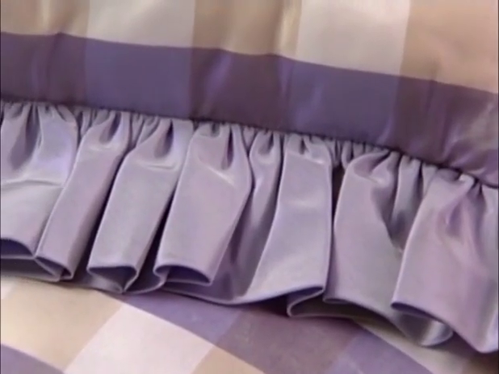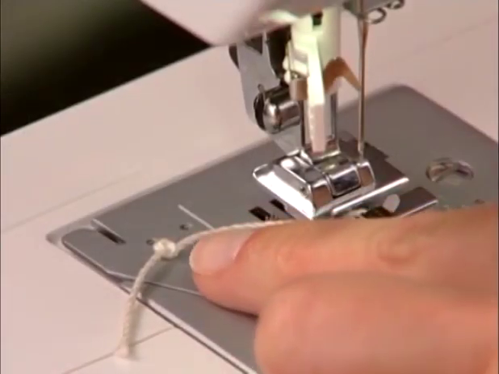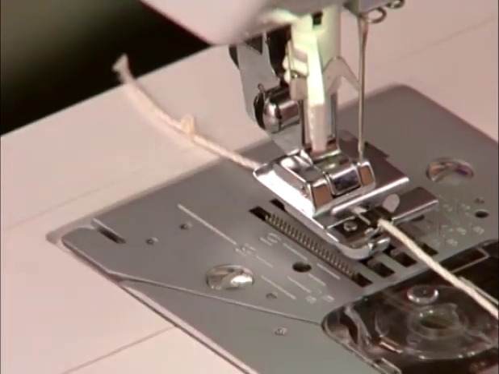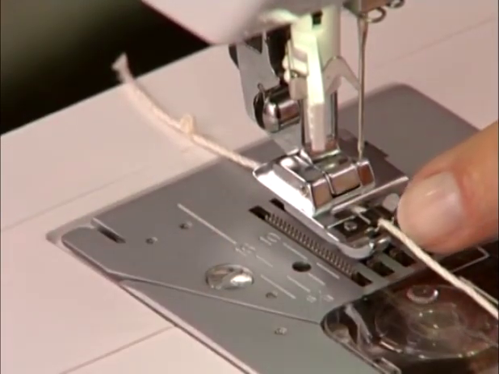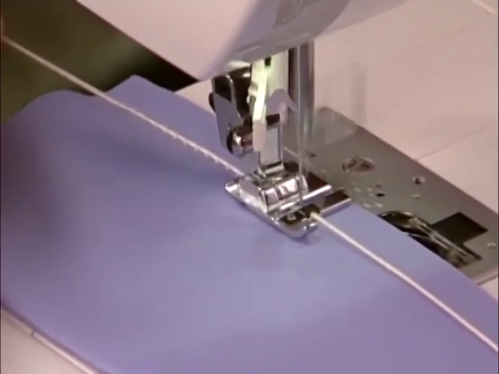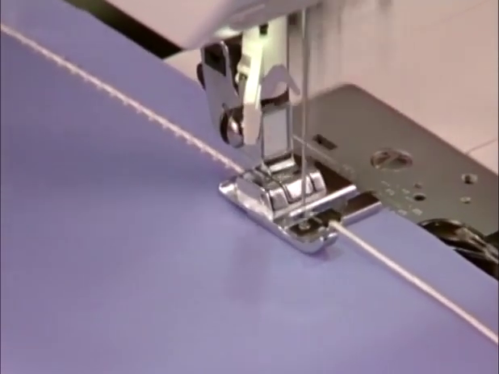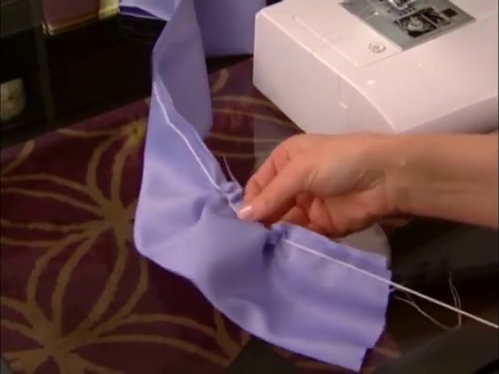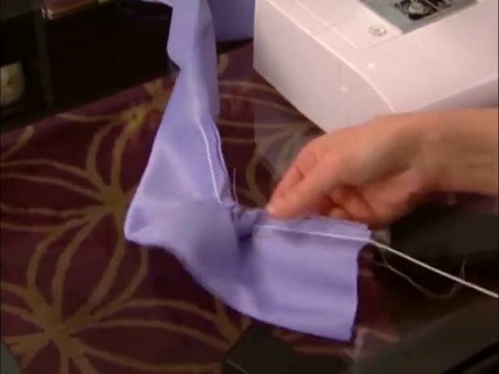To create gathers, tie a knot in the cord's end, then place the cord into the foot's center groove, then behind the foot. Sew a zigzag stitch over the cord, being careful not to catch the cord with the stitch. When finished, the cord can be used to adjust fullness.